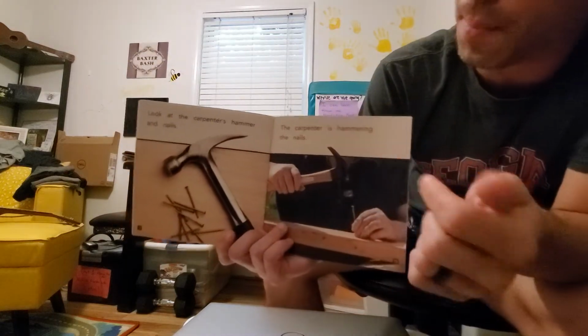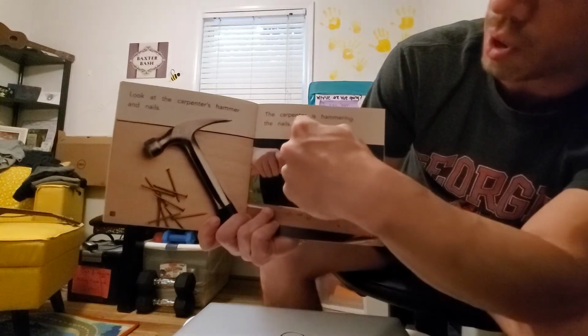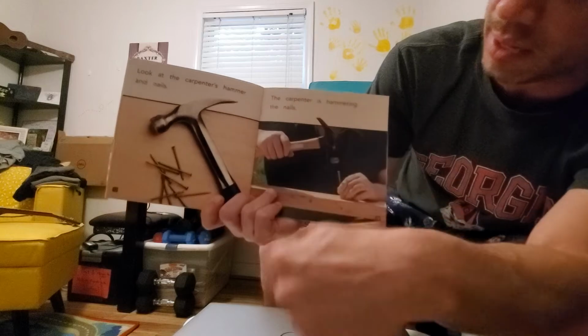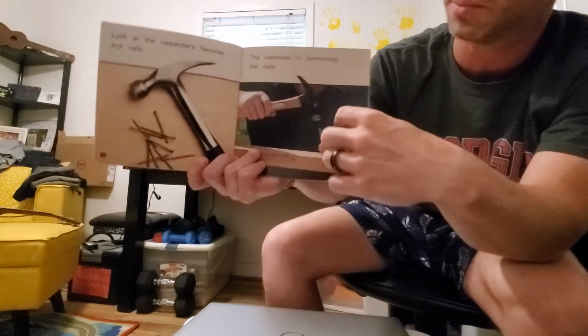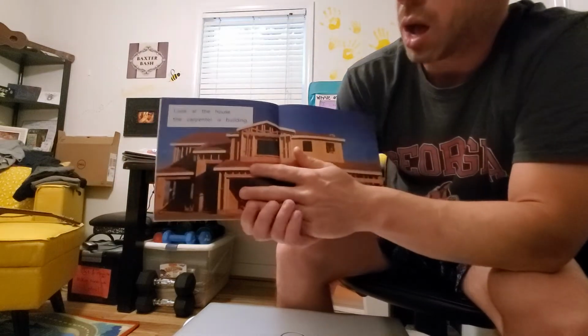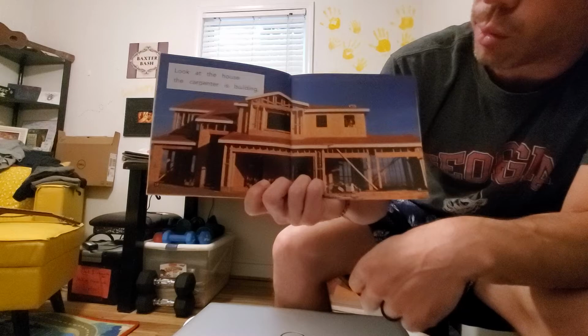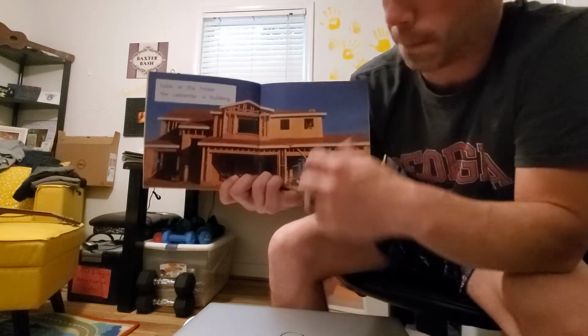Look at the carpenter's hammer and nails. The carpenter is hammering the nails. Oh, so you use the hammer to hammer the nails. Look at the house the carpenter is building. Wow! I did not know that carpenters built whole houses.